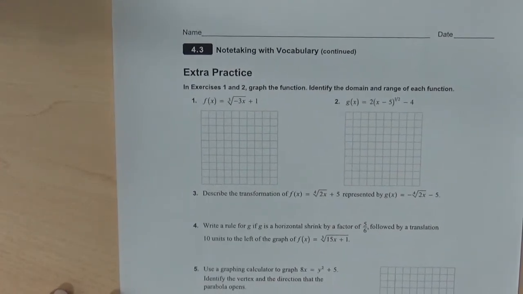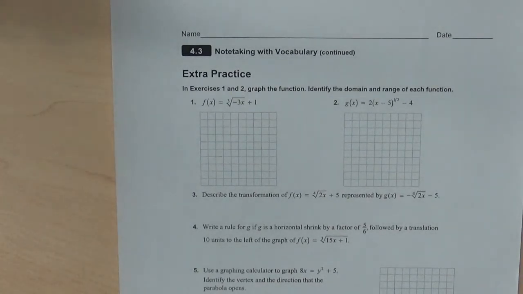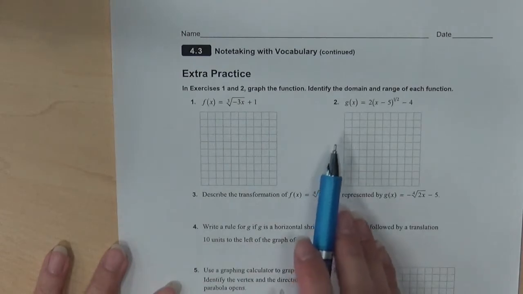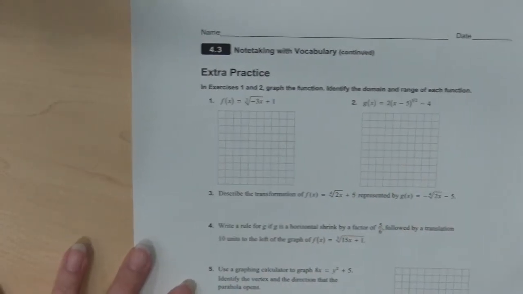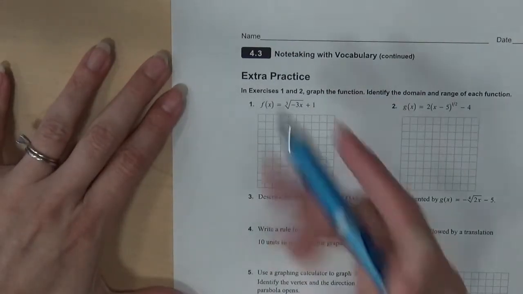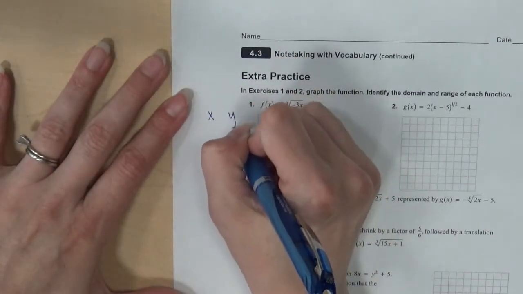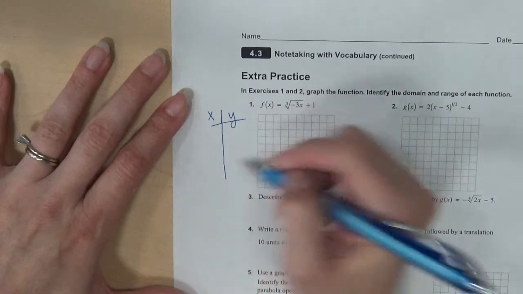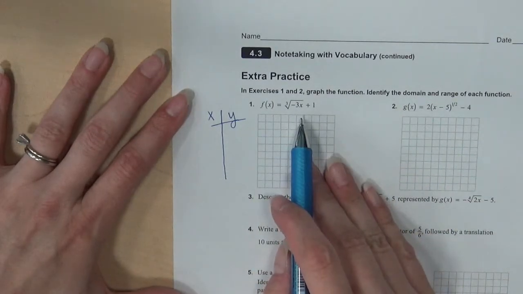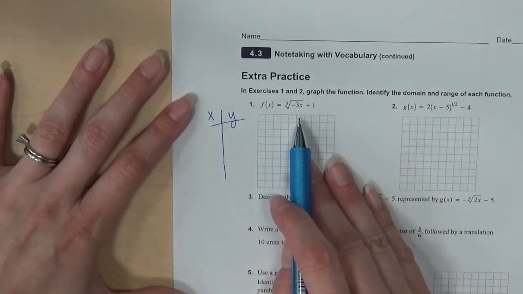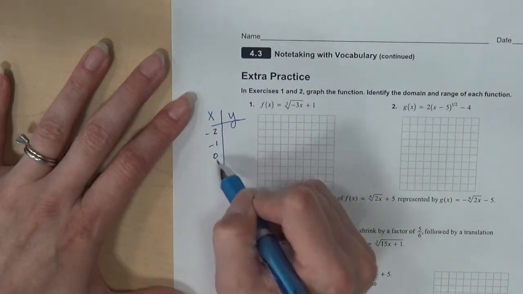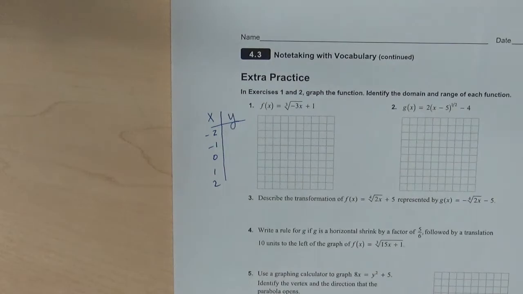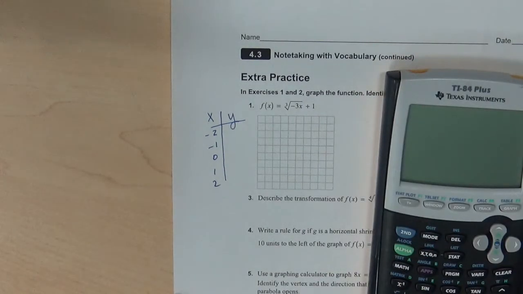Here is the extra practice page. First, we're asked to graph the function, then identify the domain and the range of each function. You can do a t-table and put some values in for x. Because this is a cube root function, the domain is all real numbers. I would put in maybe -2, -1, 0, 1, and 2 for your x's. And you can go straight to your calculator and type these in if you like.